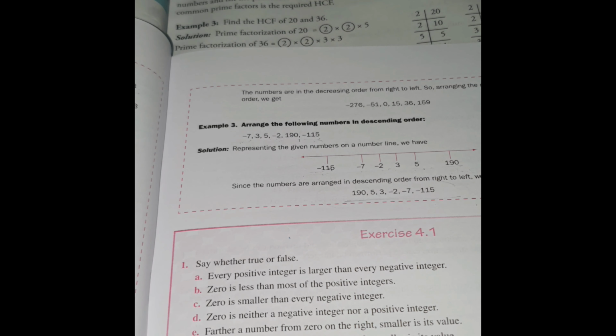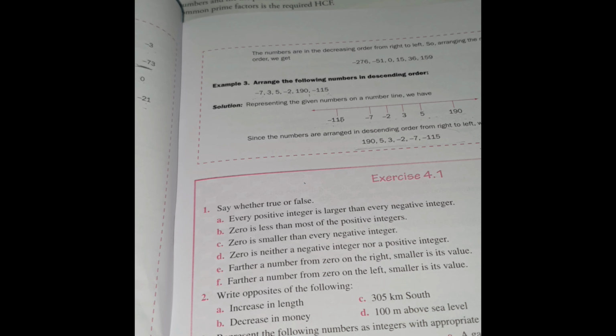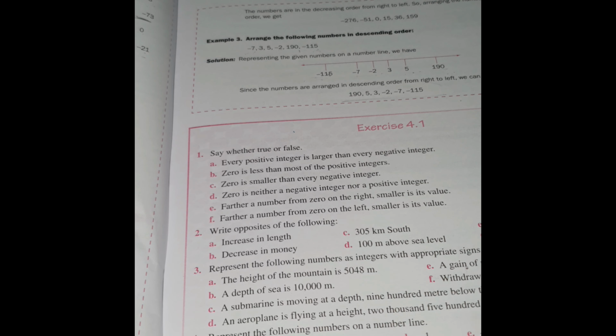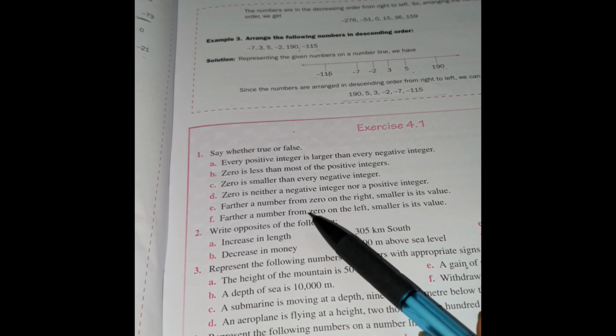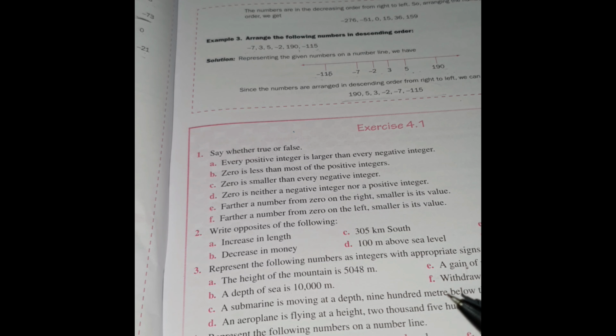Okay, so that's all for today. I wanted to give you the introduction and the explanation part about what are integers and what are the rules of integers. So you have to keep all these rules in your mind, and then in my next lecture I will be started giving you the explanation of exercise 4.1.